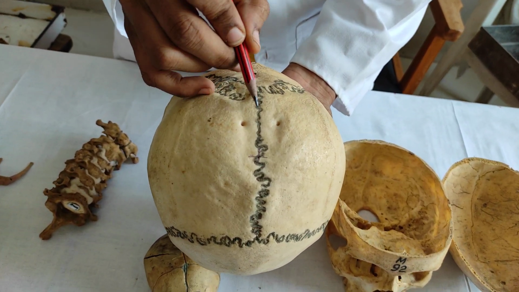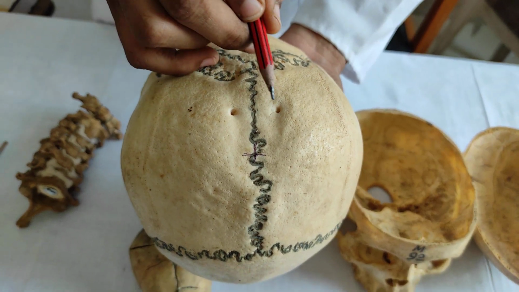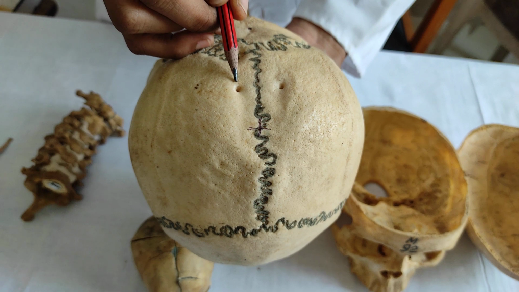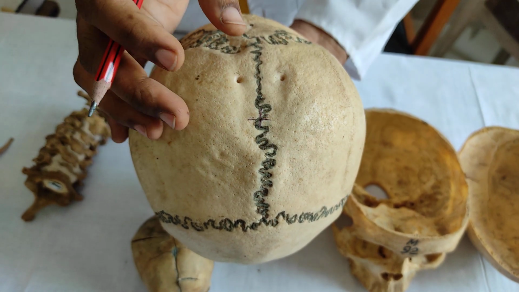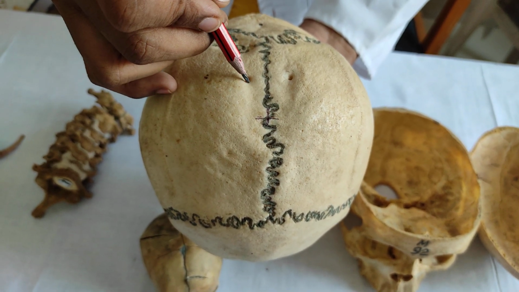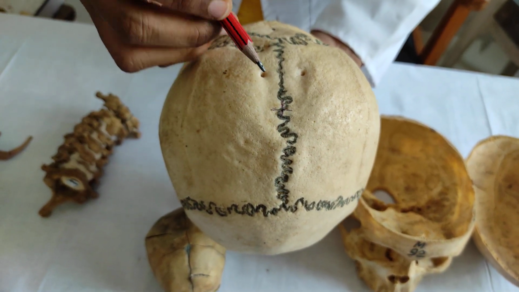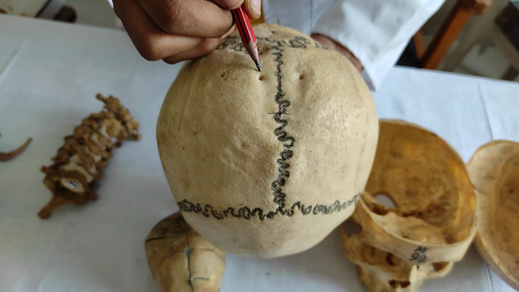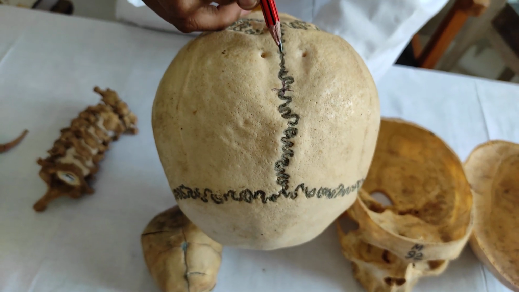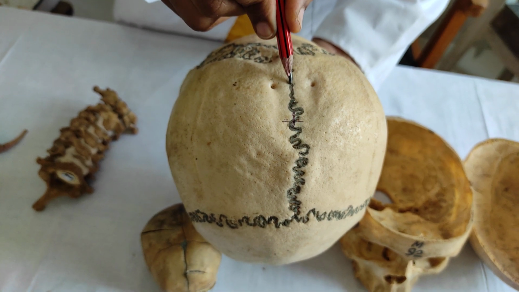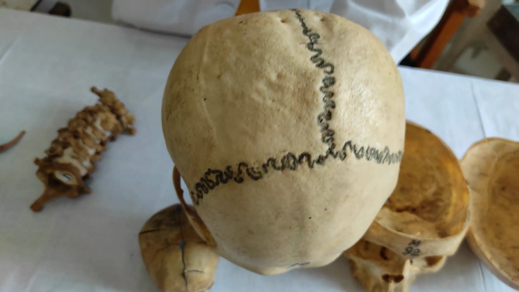2.5 to 4 centimeters in front of the lambda is the parietal foramen, which transmits the emissary vein. Emissary veins are the connecting veins which connect the extracranial veins with the intracranial venous sinuses. Here it connects to the superior sagittal sinus. It maintains the intracranial pressure. A point on the sagittal suture in between the two parietal foramina is called the obelion. So this is the obelion point.